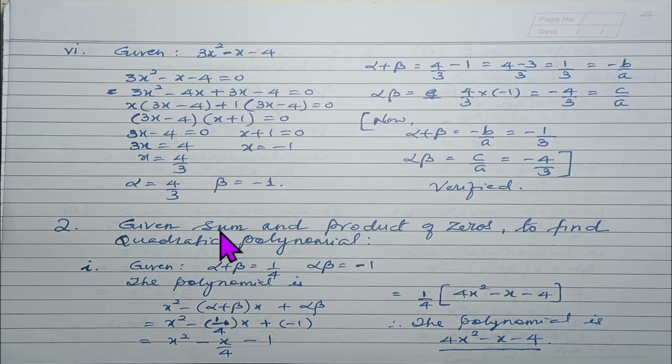Now the second example here, we are given sum and product of zeros. Please understand, there are not zeros given, there is sum of zeros given, and the product of zeros is given and not the zeros. So we are given the sum of zeros and product of zeros, we have to find the quadratic polynomial. So let us go with the examples.